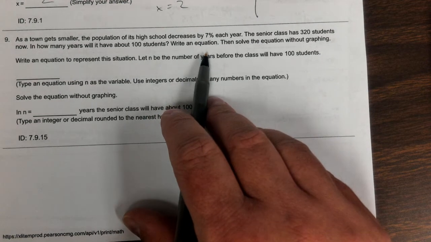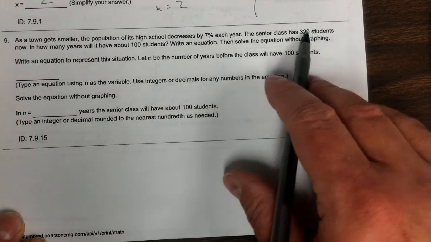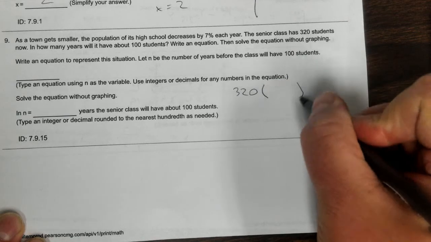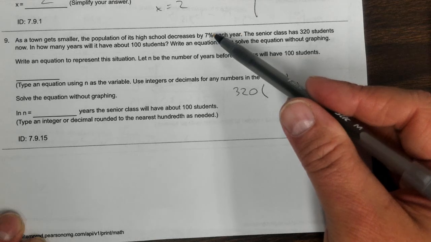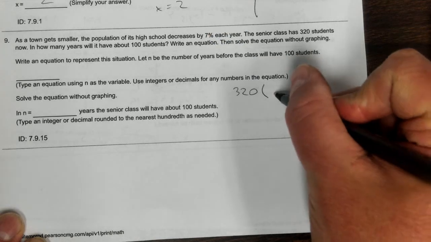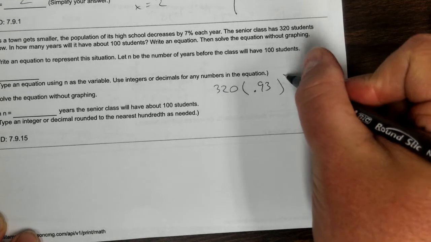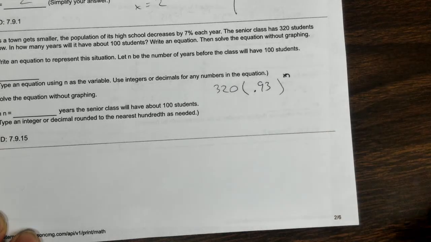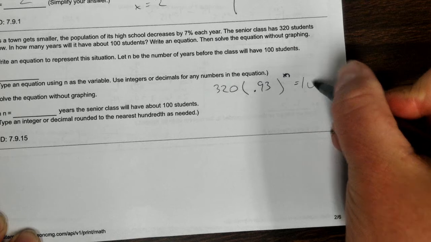Okay, so on this one, what we start with is our original amount, which is 320. We're decreasing, and so instead of putting like 1.07, we have to do 100 minus that 7, so we get 0.93. Raise that to our x power. Well, it wants n for the variable. That doesn't matter. N, and then set that equal to the predicted amount, which is 100.